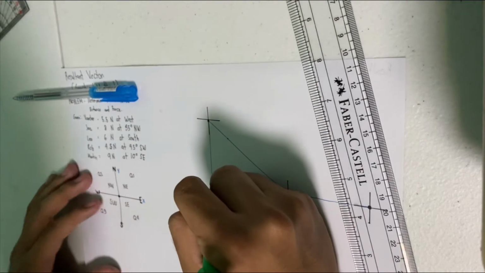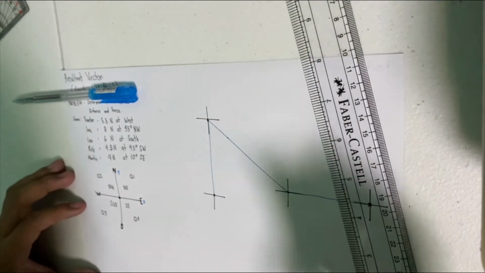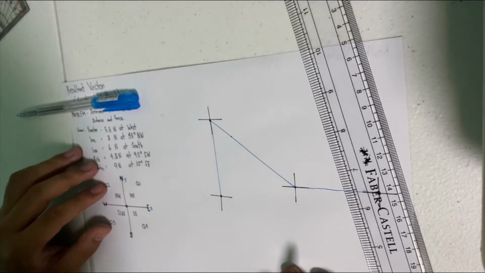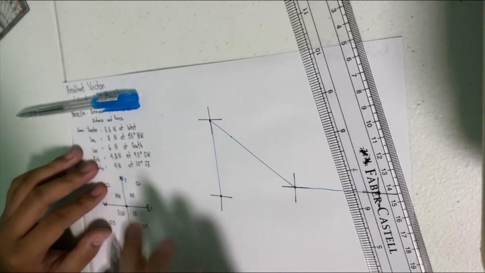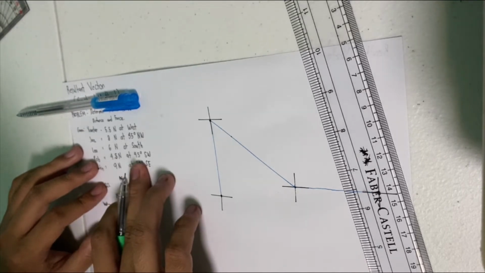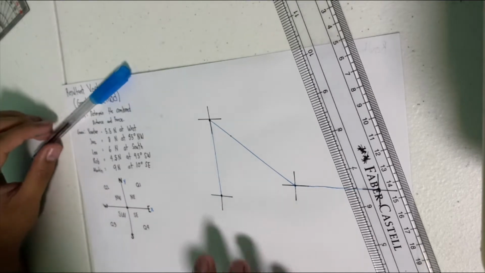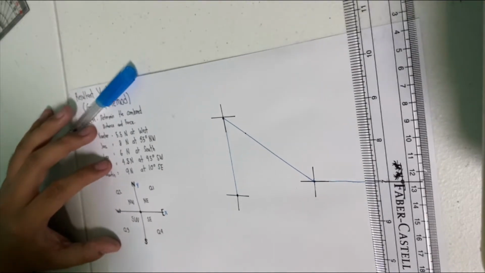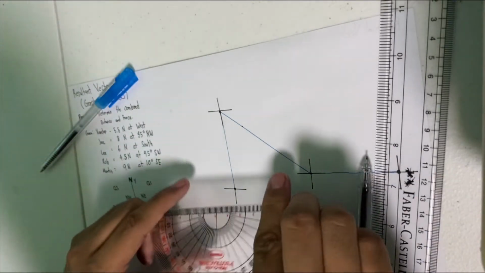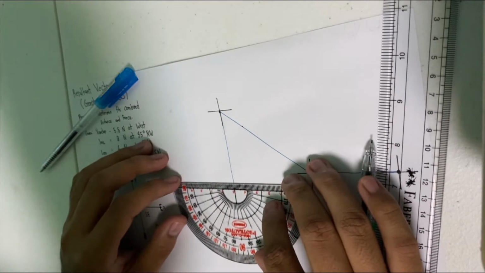So yeah, here is the x and y axis. And for the fourth one, it is 4.5 N at 45 degrees southwest. So southwest is in the quadrant. So the direction is from here. We need to use the protractor again to have this.